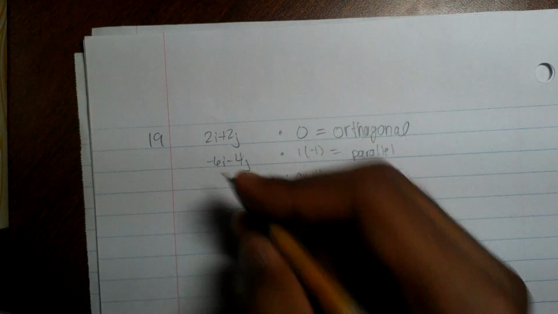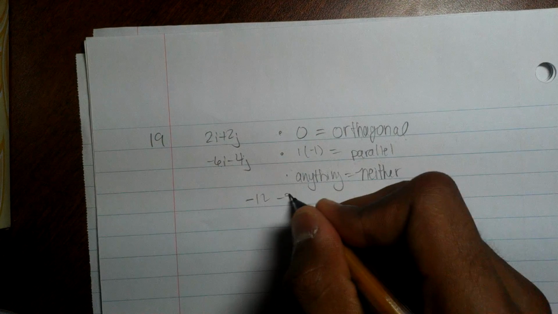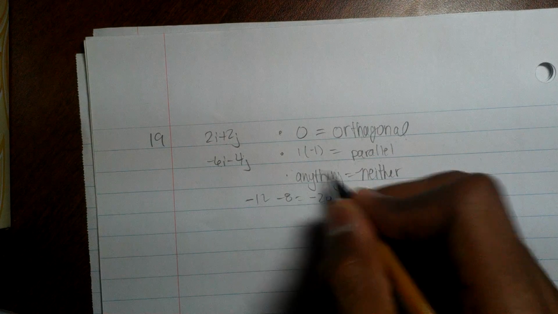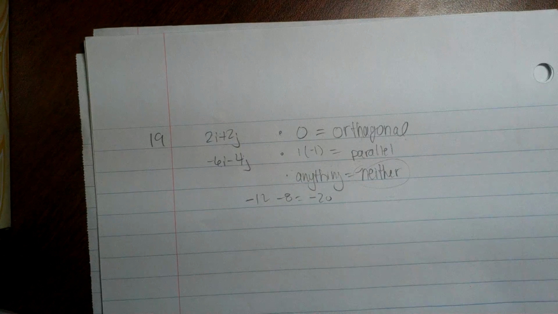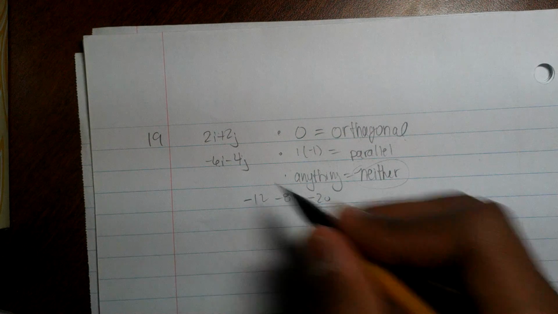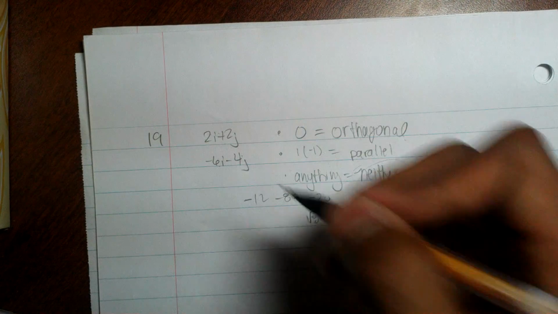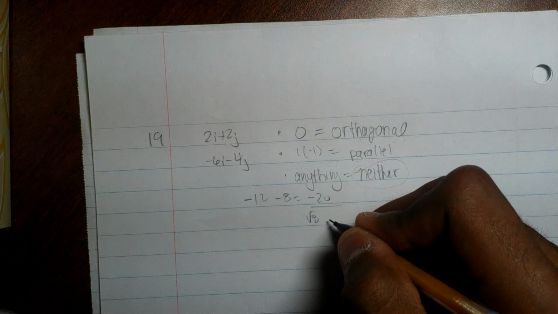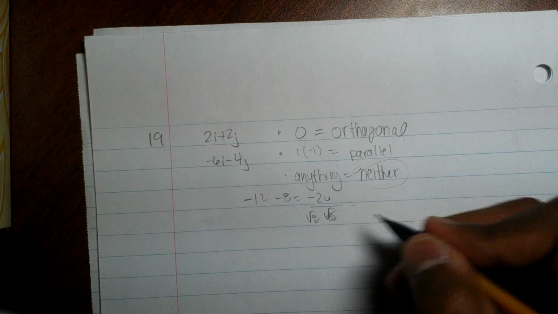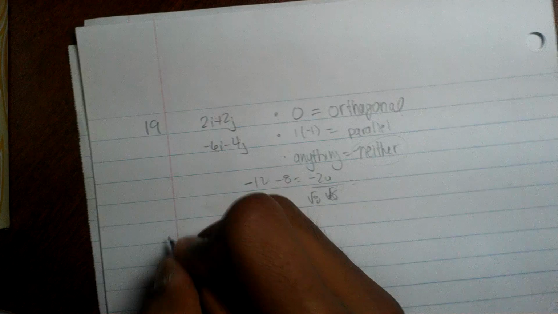So dot product time. 2 times negative 6 is negative 12. 2 times negative 4 is negative 8, which gives negative 20. And that falls in the anything else category, which means they are neither. If you want to check this, you can divide by the product of the magnitudes, which is the square root of 8 times the square root of 36 plus 16, which is 52, and that's definitely not going to equal 90 or 180 degrees, so yeah.